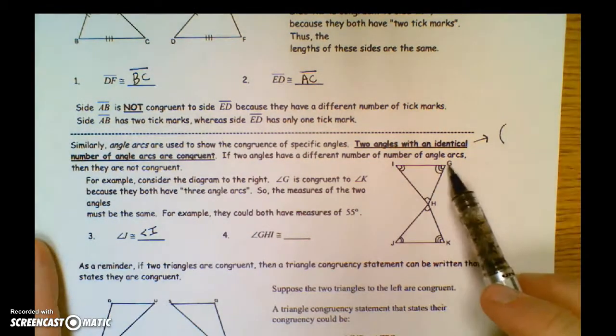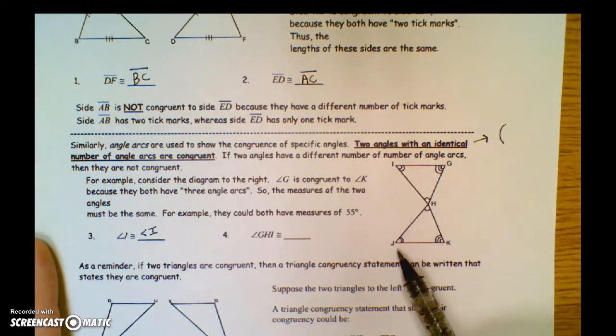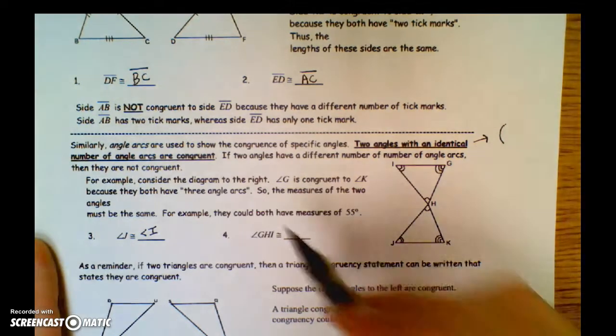And then angle GHI is this guy right here with 1 tick mark. That's congruent to angle JHK.